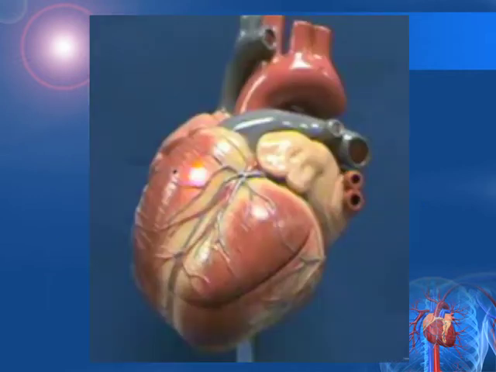Let's start with a picture. This is an anatomical picture of the heart. From the front, we can see mostly the right ventricle, partially the left ventricle, aorta on the top, and a gray main pulmonary artery. In the center of the picture, towards the right, is the left atrial appendage.